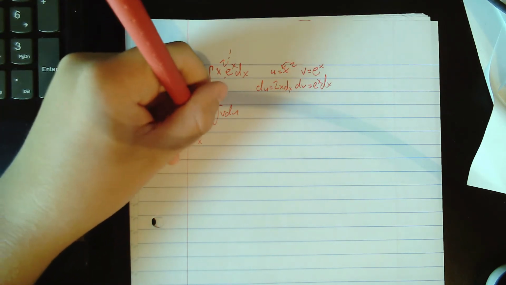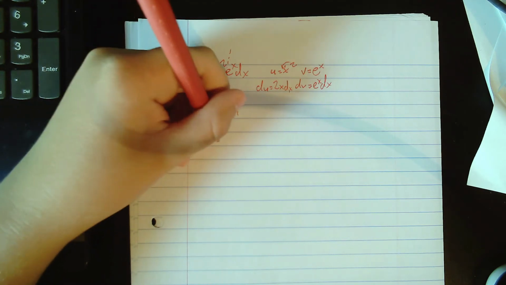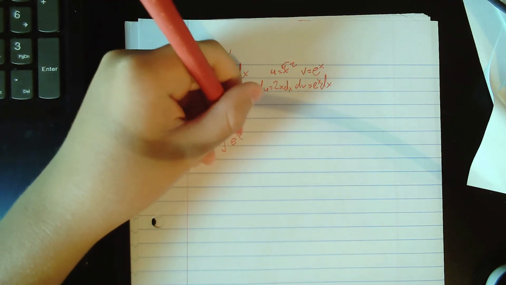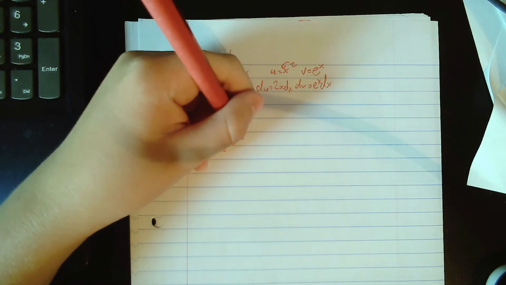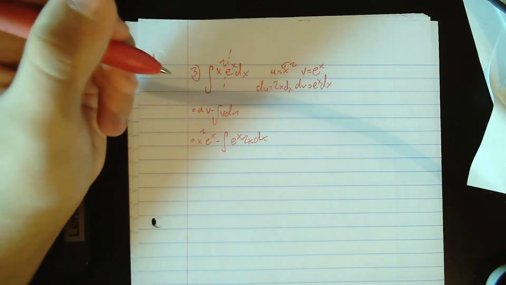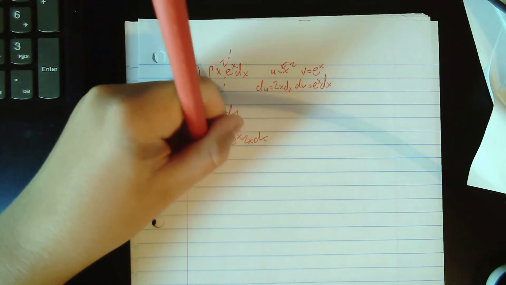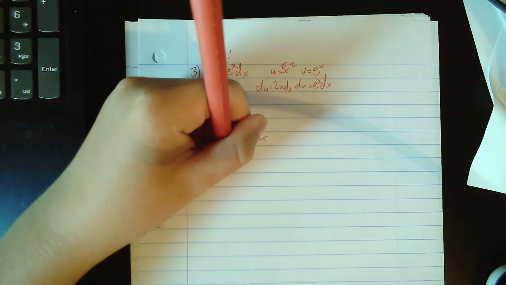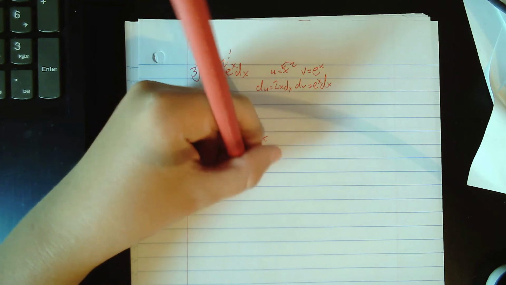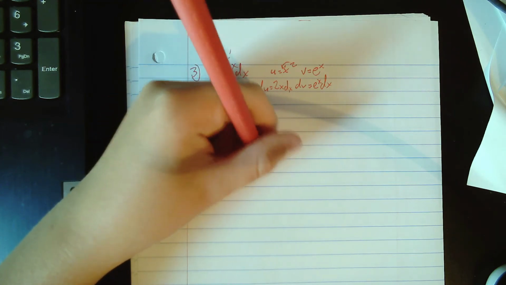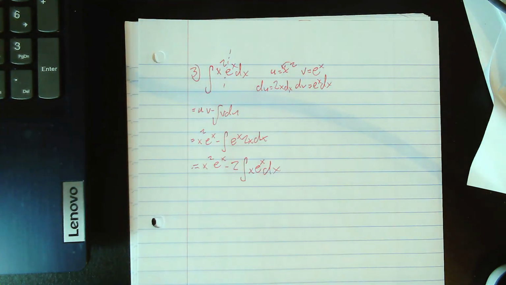So, x squared e to the x, minus the integral of e to the x 2x dx, which we can simplify to x squared e to the x minus 2, the integral, x e to the x dx. Now, does this step look familiar to you?